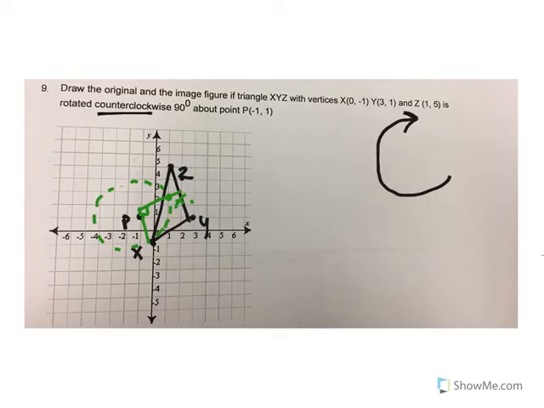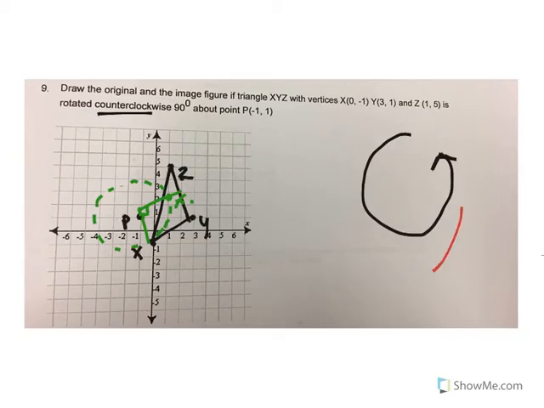Now, why did we go up like this instead of going like this, the way that we usually go? Because we're going counterclockwise. So we went up here instead of going the other way. So that becomes X prime right there, that point. Okay?